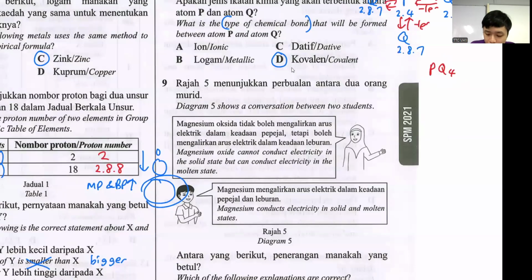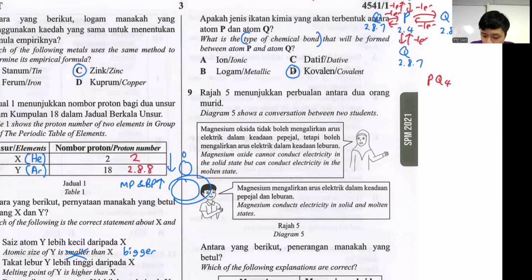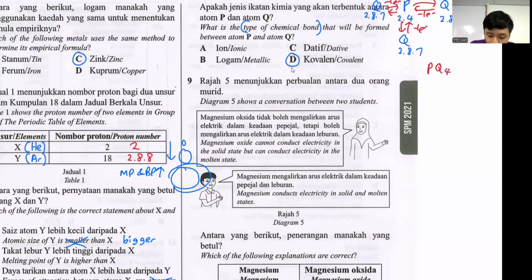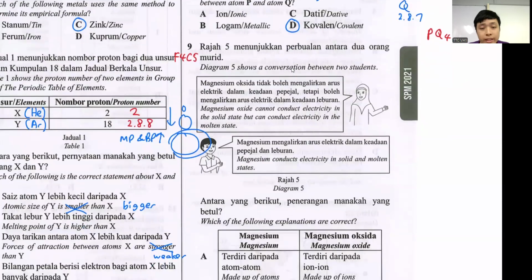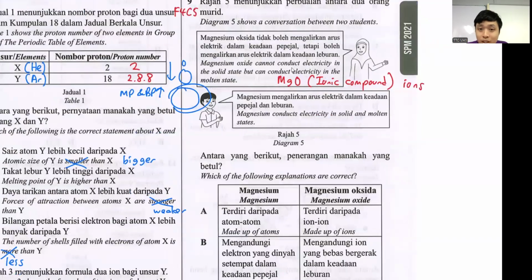Okay, question 9. Diagram 5 shows the conversation between two students. This is also Form 4, Chapter 5. Okay, magnesium oxide cannot conduct electricity in solid state, but can conduct electricity in molten state. This is the physical property of ionic compounds. So an ionic compound is made by what? Of course, made by ions, one magnesium ion and one oxide ion. So in total, made by 2 ions, right?